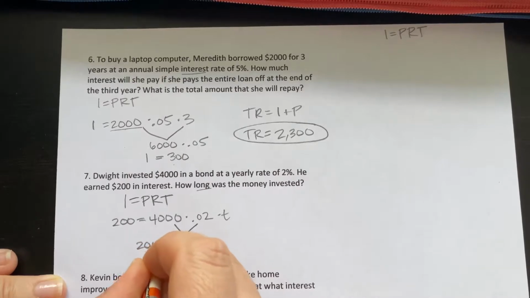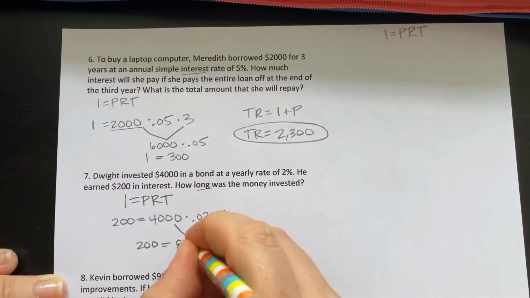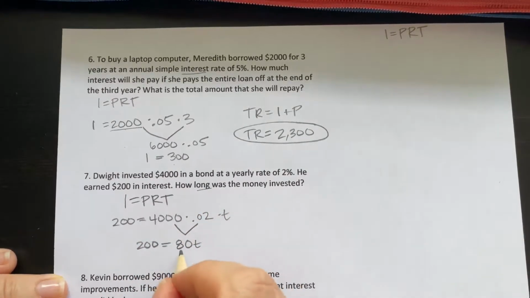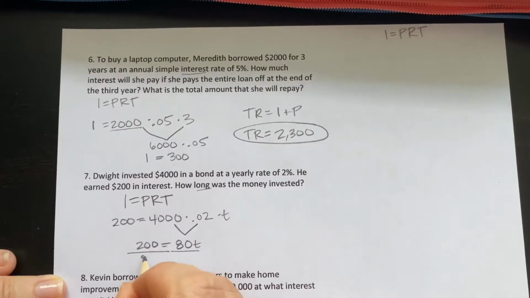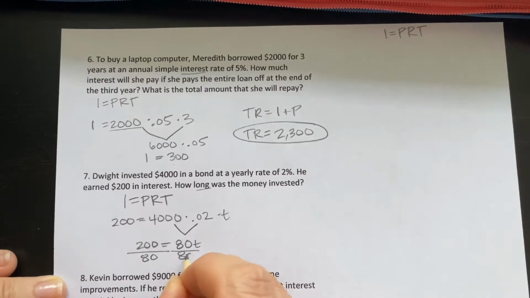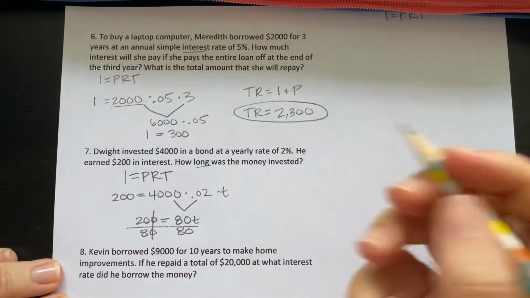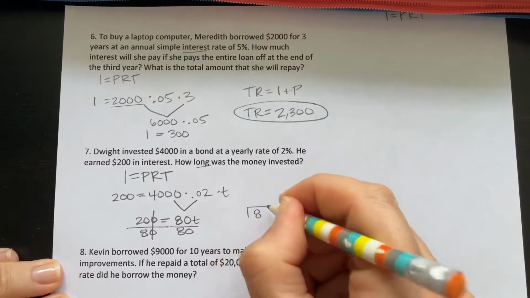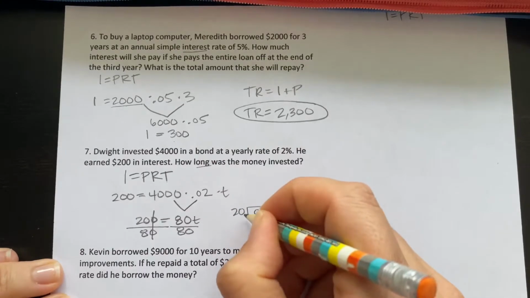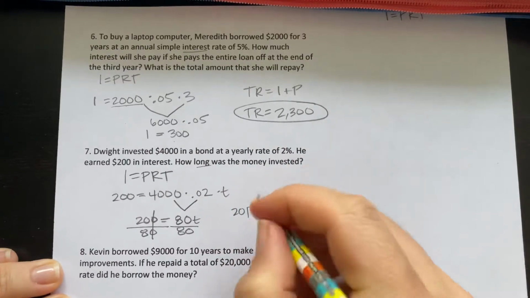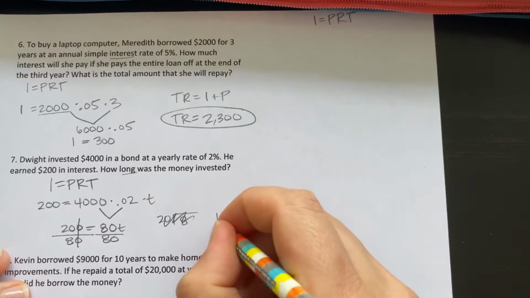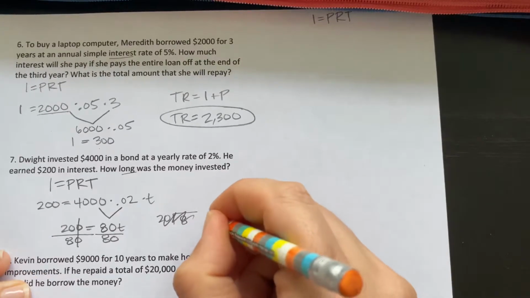So 200 equals, and then 80 times t is 80t. To solve for t, we're going to divide both sides by 80. I'm going to cancel my common zeros here. And then 8 divided by 20. Oops, wrong way. My bad. 20 divided by 8.